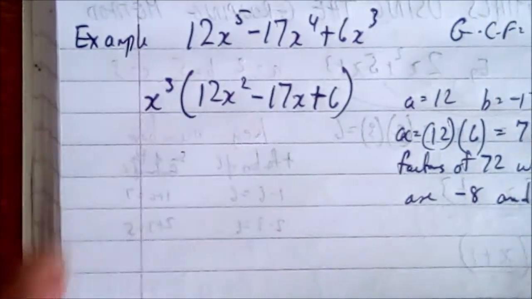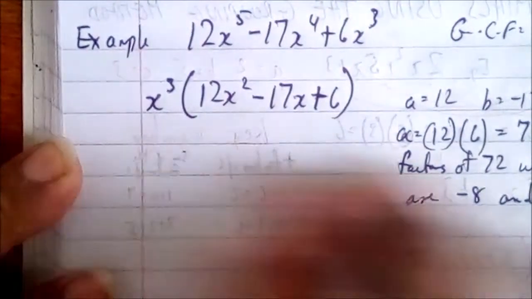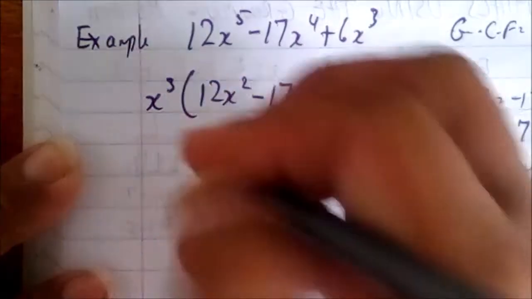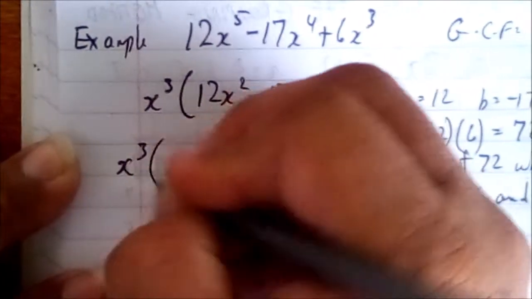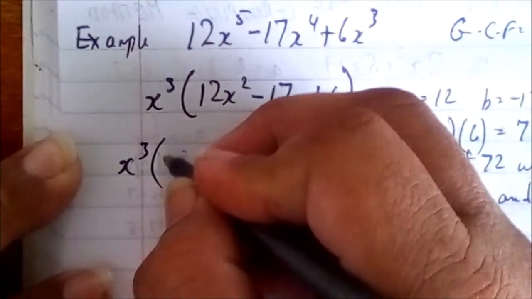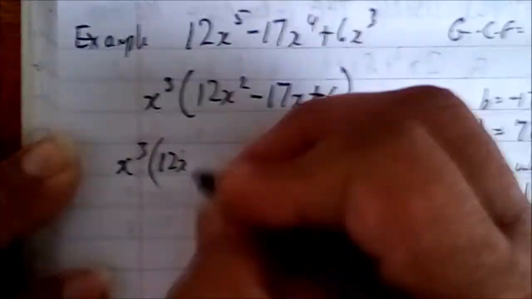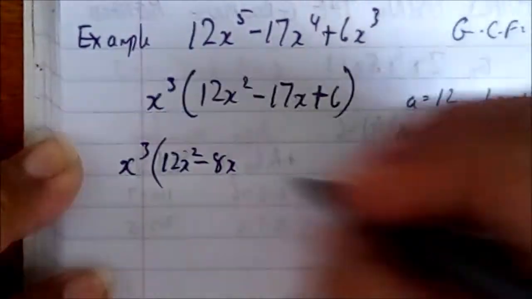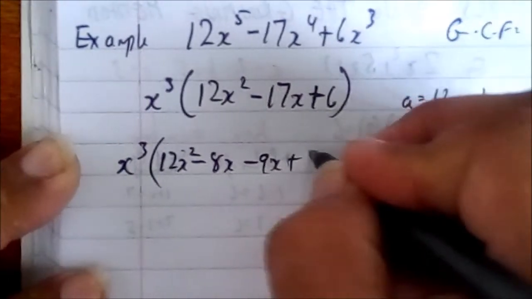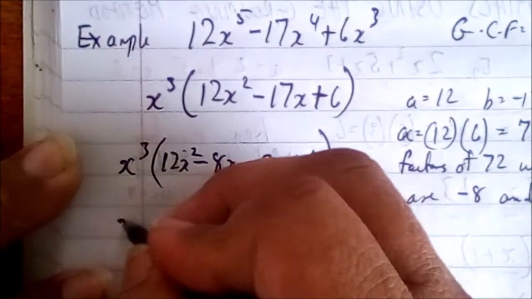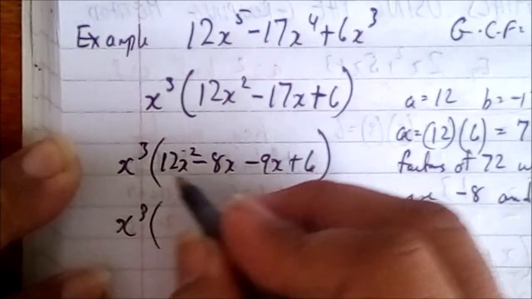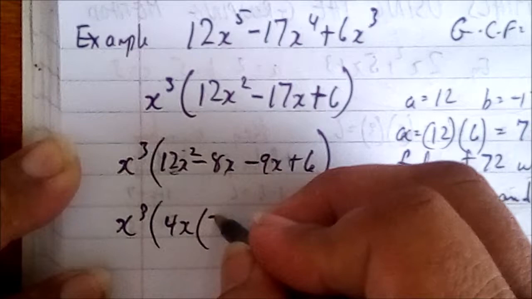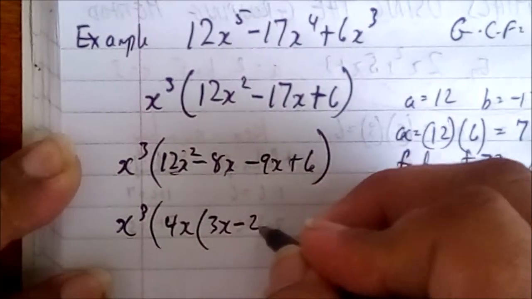So before we reach the complete factorization, let's go back to this one here. We put x to the third times 12x squared minus 8x, and then minus 9x plus 6. Continue breaking this up. What do they both have in common? 4x, that gives me 3x minus 2.